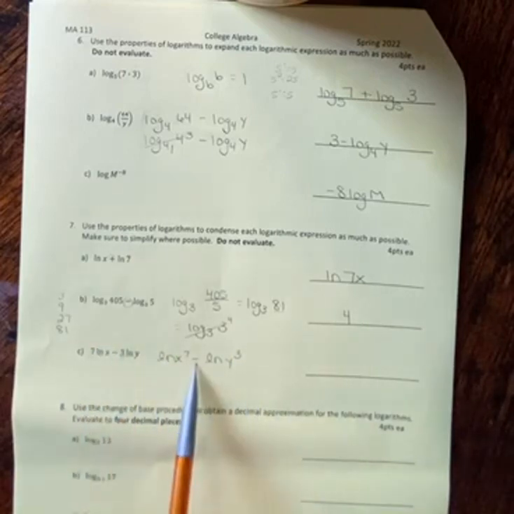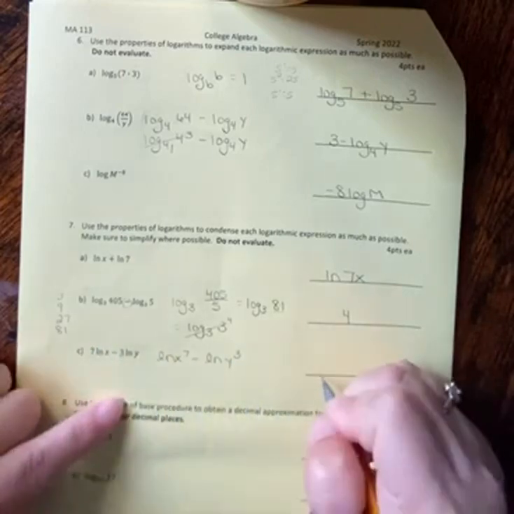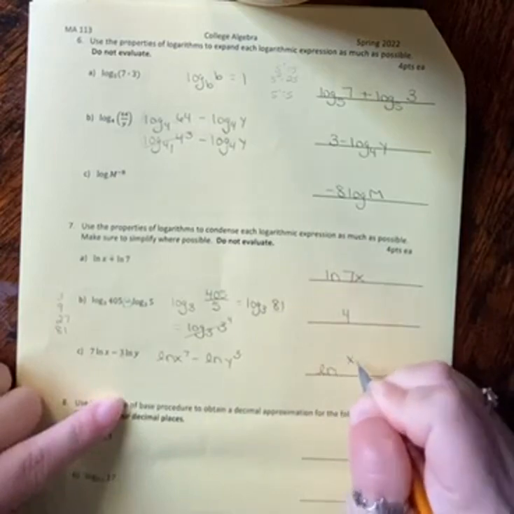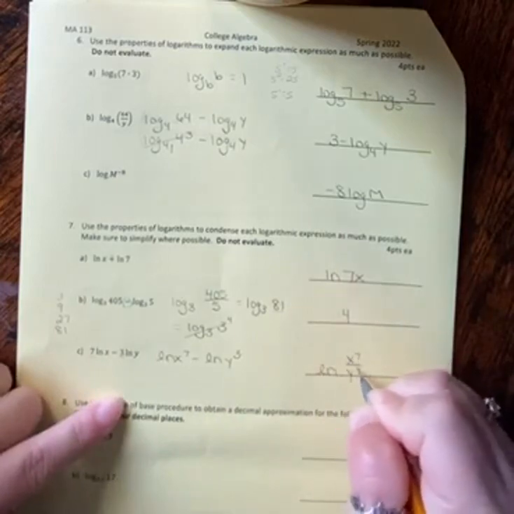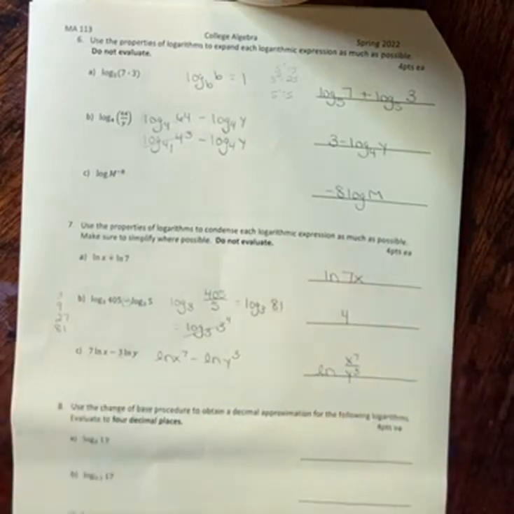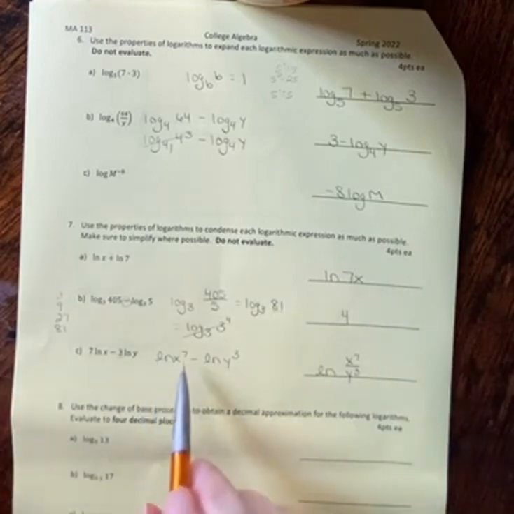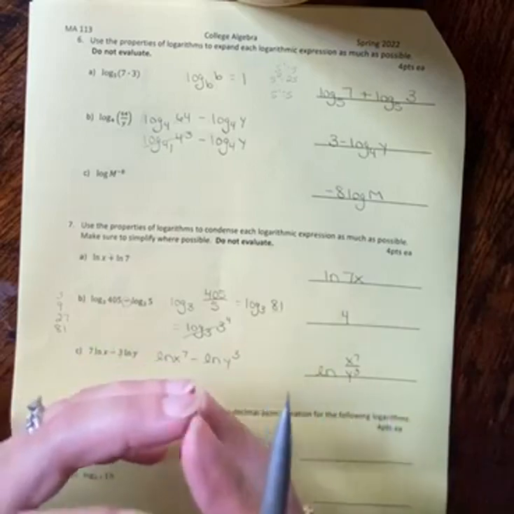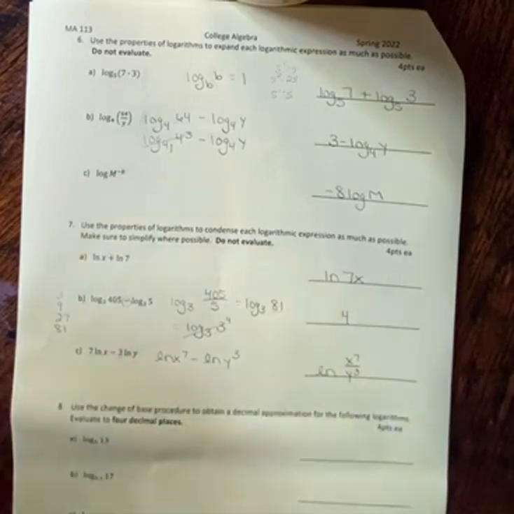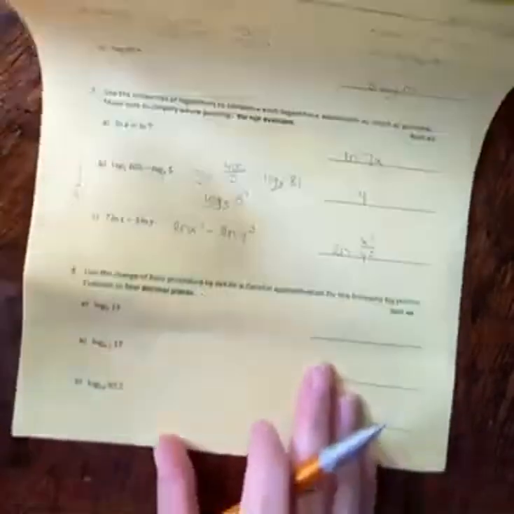The minus tells me it's a quotient rule. So I have ln of x to the 7th all over y to the 3rd. So don't just stop by doing the power rule. Sometimes you're going to have more than one rule in order to totally condense them. Okay.